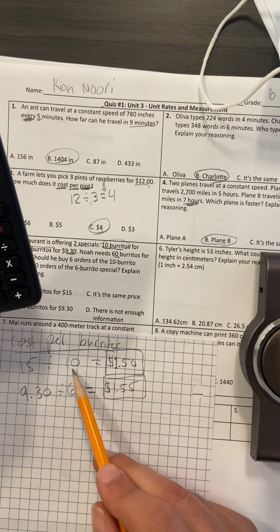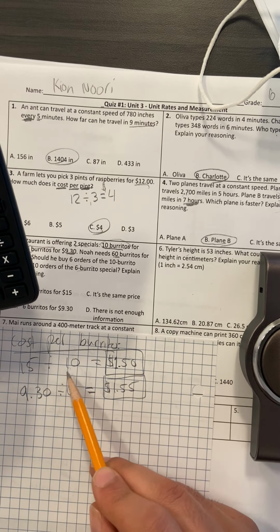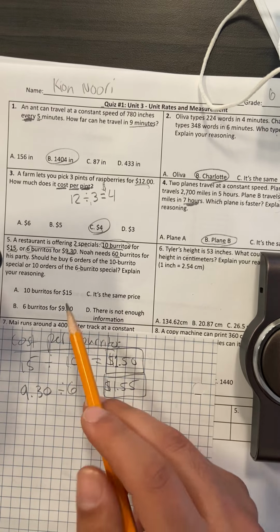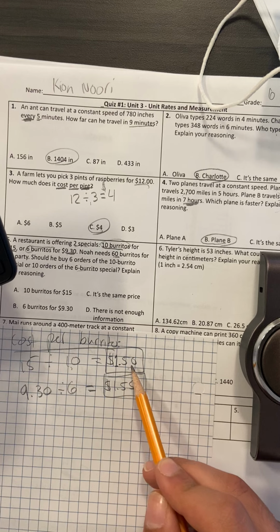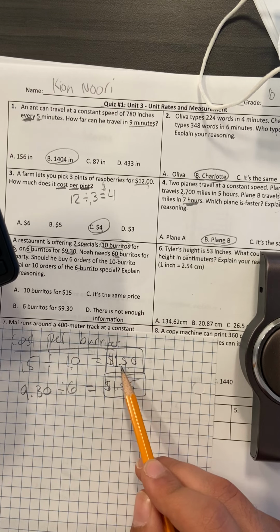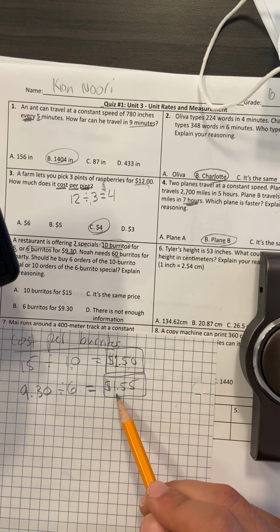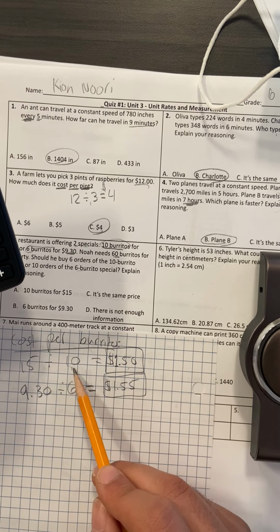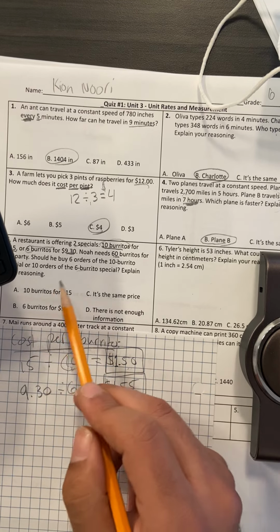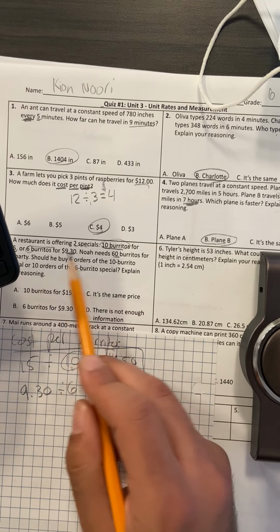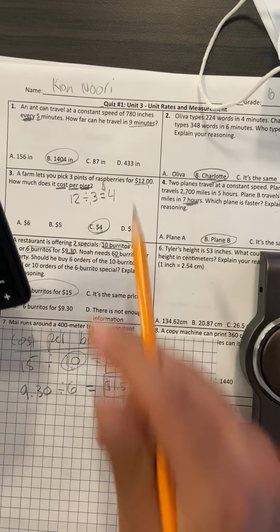Well, it looks like the 10 burrito special was cheaper per burrito. Sorry, I should be more specific. The 10 burrito special is cheaper per burrito. So in the 10 burrito special, each burrito was $1.50. In the 6 burrito special, each burrito was $1.55. So the 10 burrito combo is the better deal. So which one should Noah buy? He should buy the 10 burritos for $15.